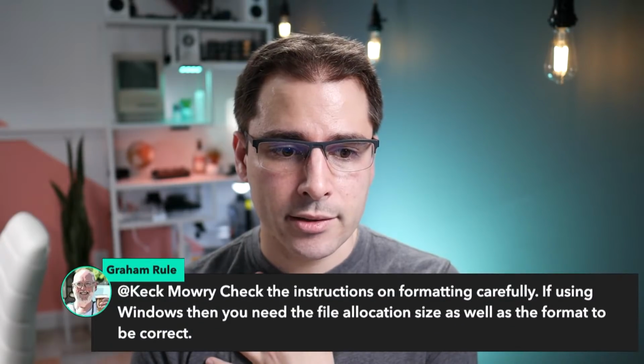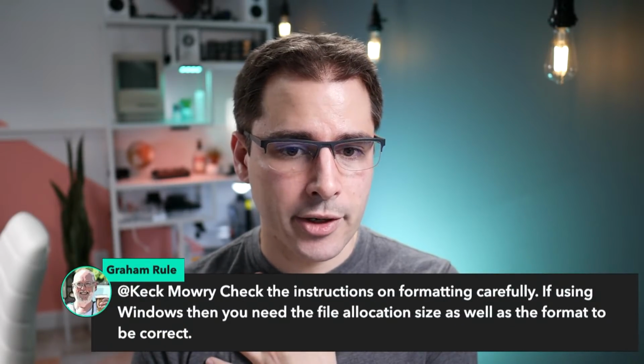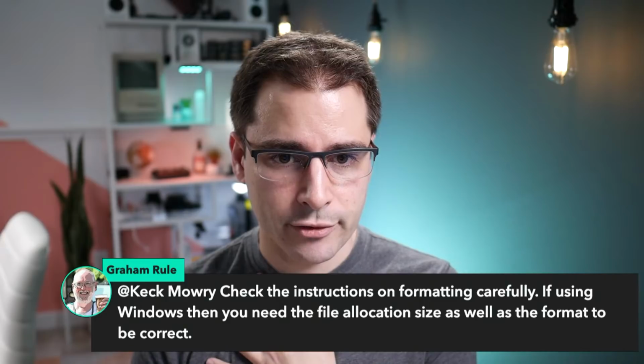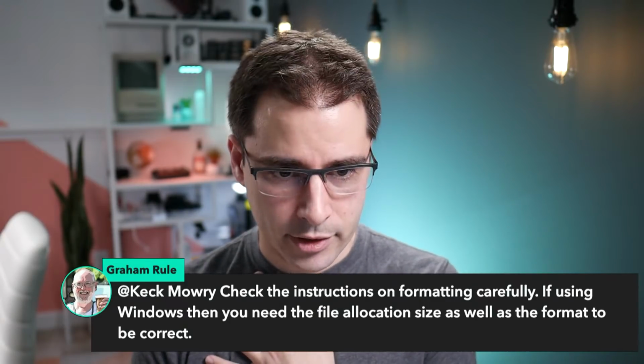So, yeah. And, okay. Good point. I don't use Windows, so I forget these things. Check the instructions on formatting the drive carefully. Okay.